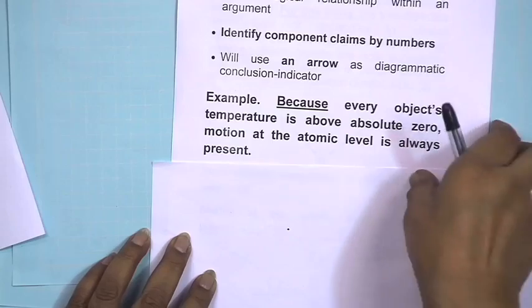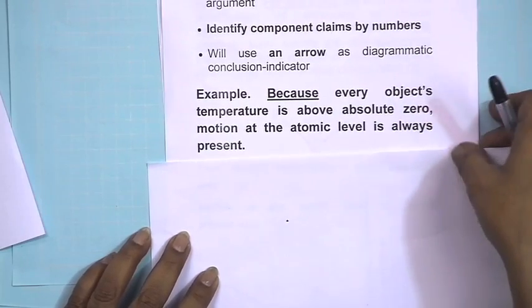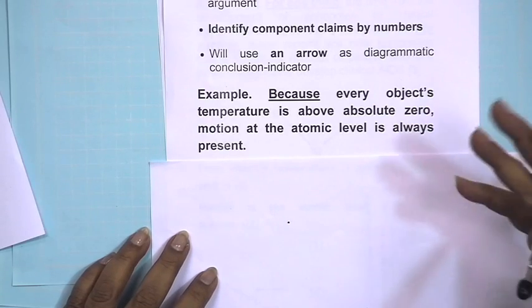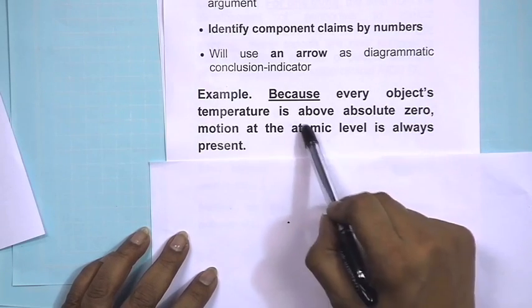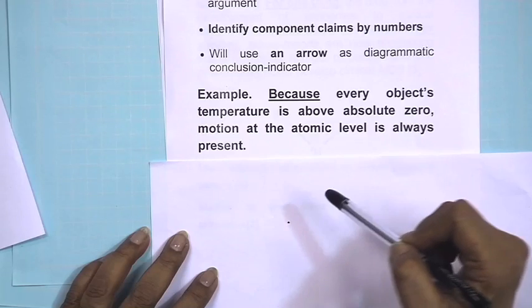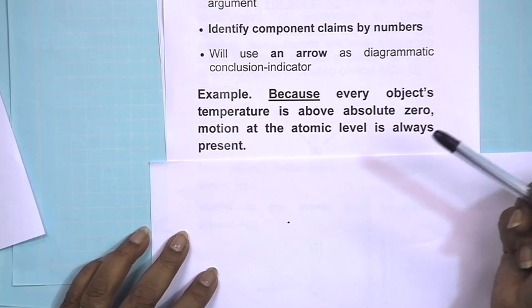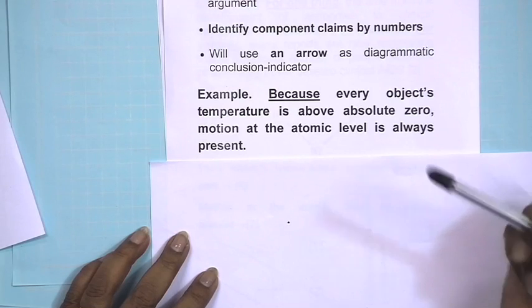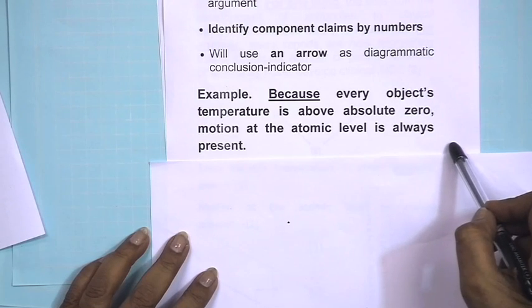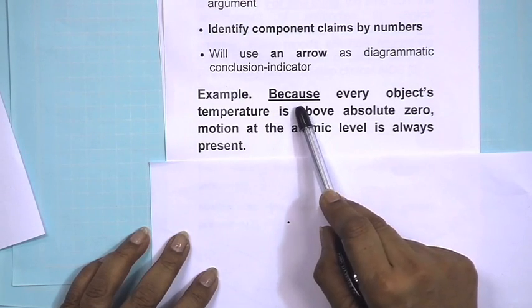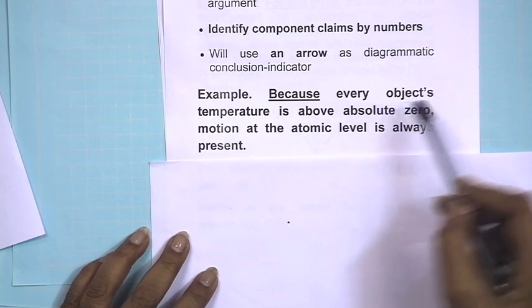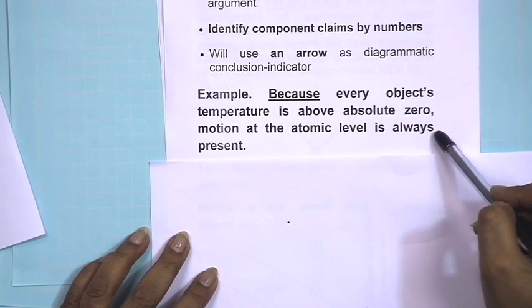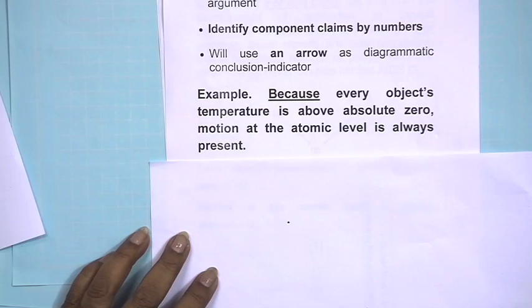We will take an example and then maybe the whole structuring will become clearer. Say here is a small example. Because every object's temperature is above absolute 0, motion at the atomic level is always present. Is this an argument? The answer is yes. You have the premise indicator word also, plus you can see that this is supposed to provide the support to this claim, that is your conclusion.